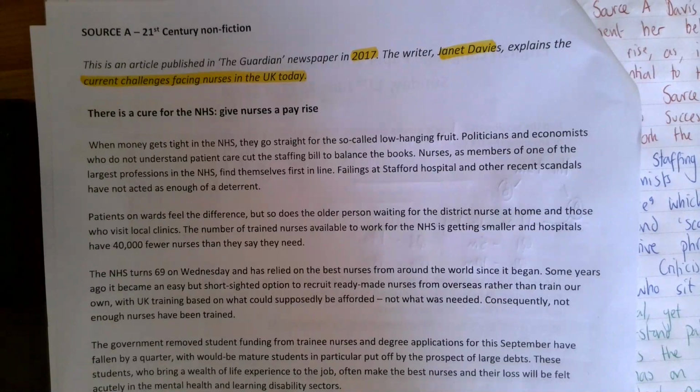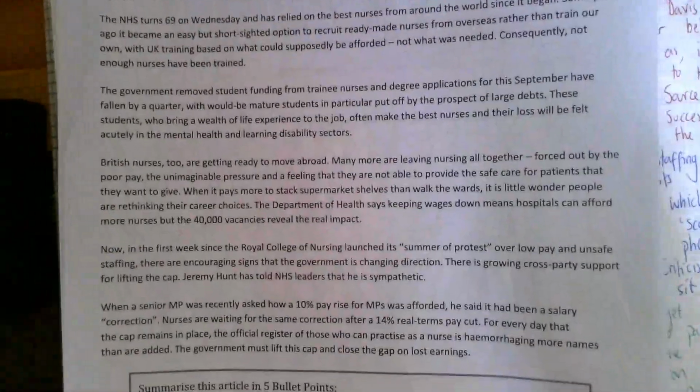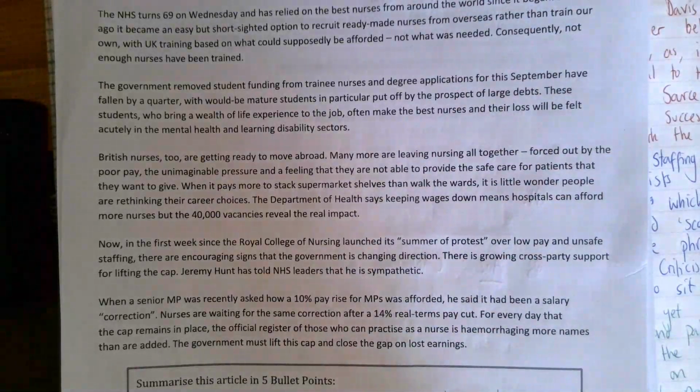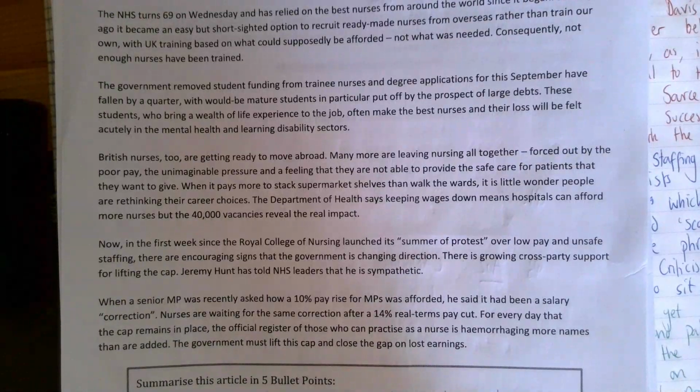Some years ago it became an easy but short-sighted option to recruit ready-made nurses from overseas rather than train our own, with UK training based on what could supposedly be afforded, not what was needed. Consequently, not enough nurses have been trained. The government removed student funding from trainee nurses, and degree applications for this September have fallen by a quarter, with would-be mature students in particular put off by the prospect of large debts.